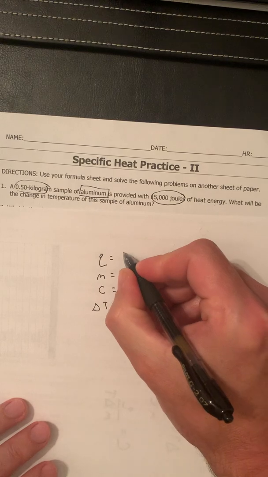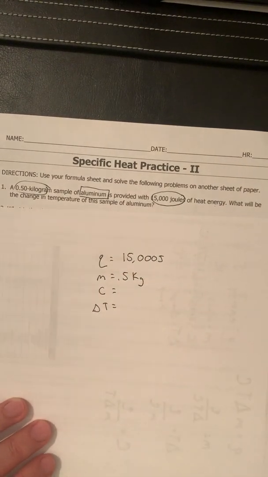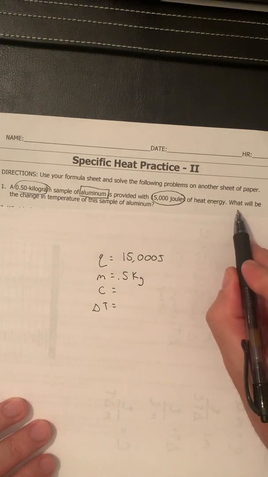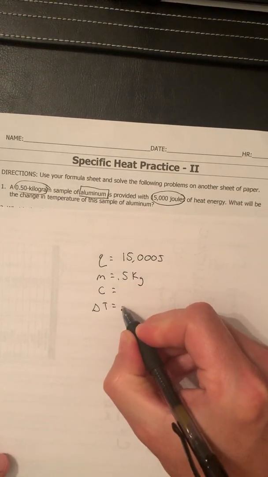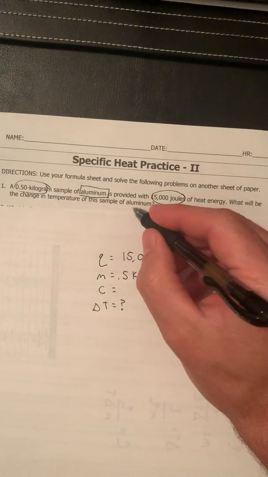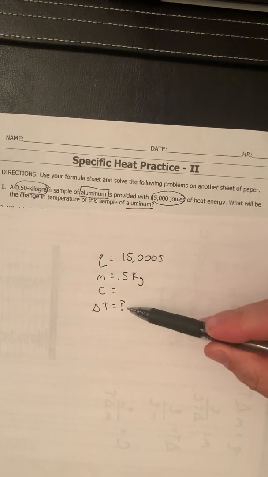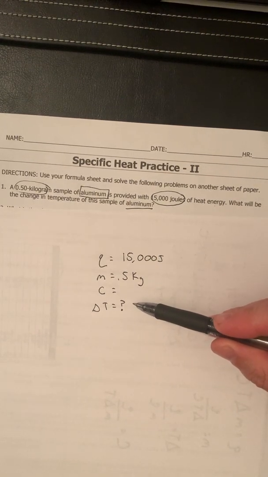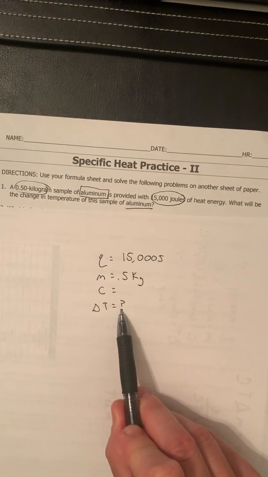So I'm going to put the 15,000 joules up there. Keep reading. What will be the change in temperature? All right, well, it sounds like I'm looking for the change in temperature of this sample of aluminum. So I got to have all these accounted for except for whatever the one variable is I'm trying to solve for. It looks like I'm trying to solve for the change in temperature.